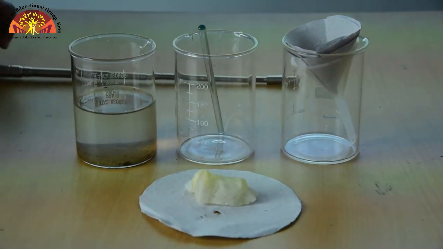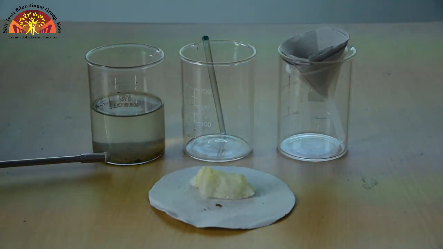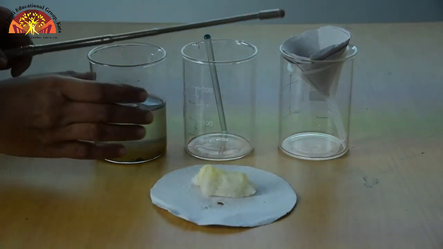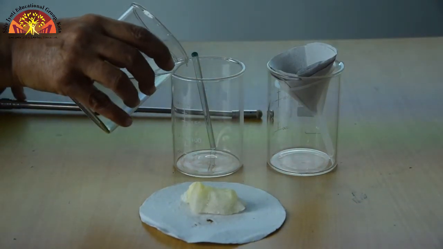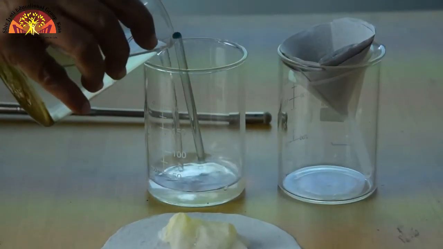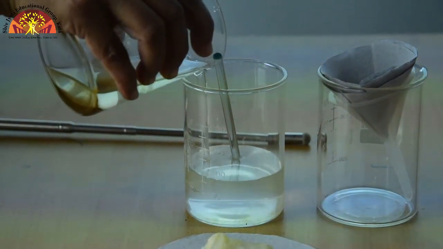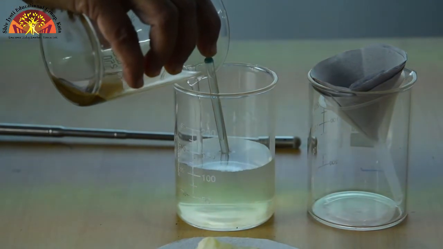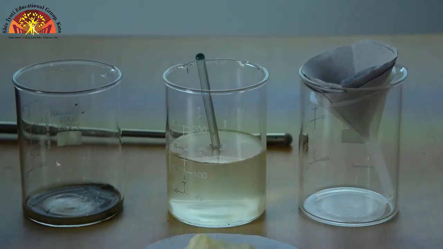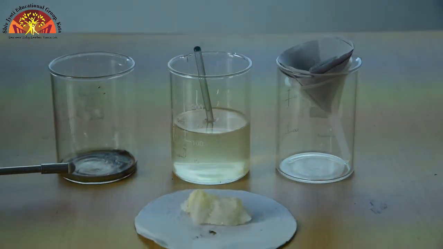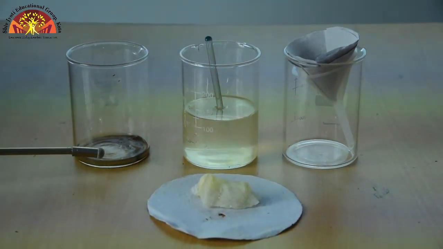Now what I am going to do is, I need to separate the clear liquid without disturbing the sand particles. I am going to pour out the clear liquid into another beaker without disturbing the sediments. See, I am able to separate water, and the sand particles which were heavy and have deposited as sediments are separated.